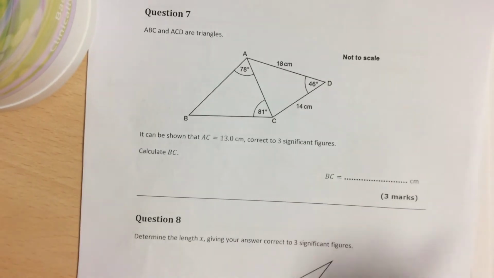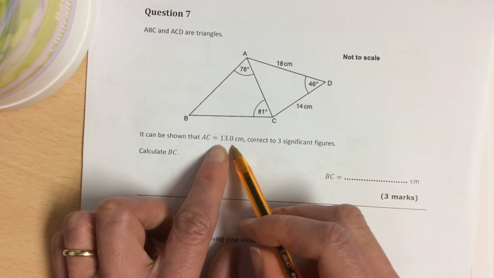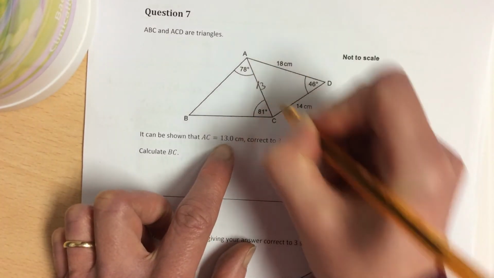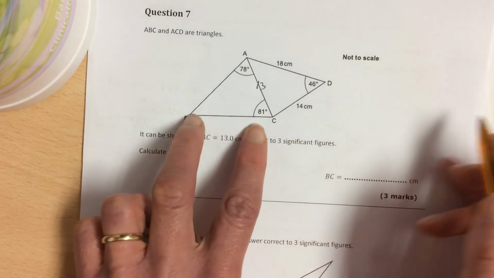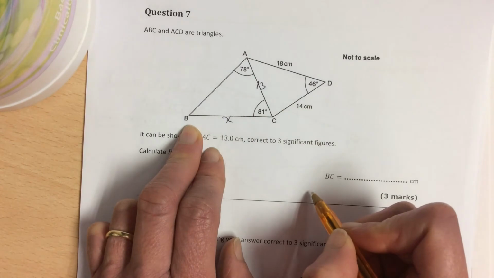Number 7 doesn't look too pleasant either. It can be shown that AC is 13. Okay, so we'll just go for that. Calculate BC. Now let's see if I can work this out from this triangle. So I'm looking for this side.